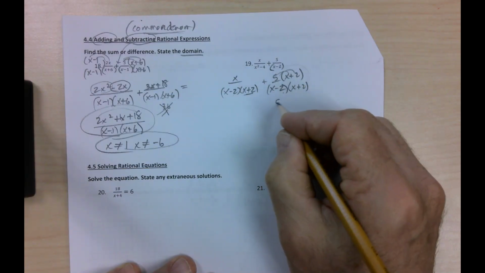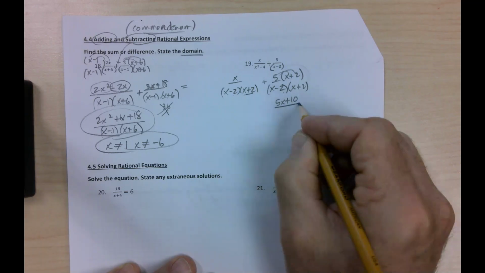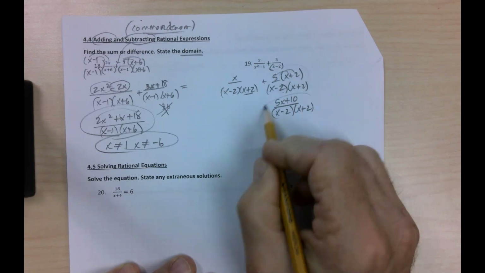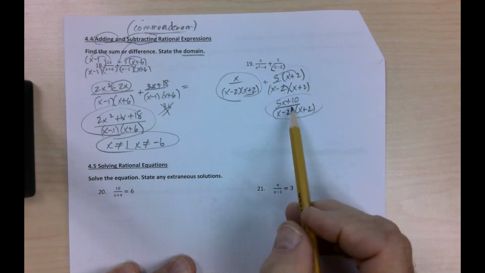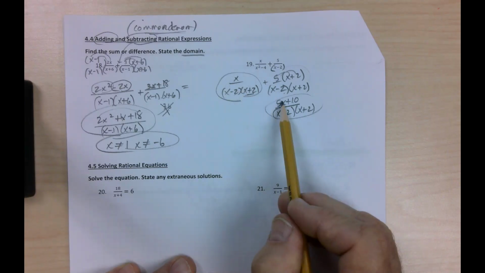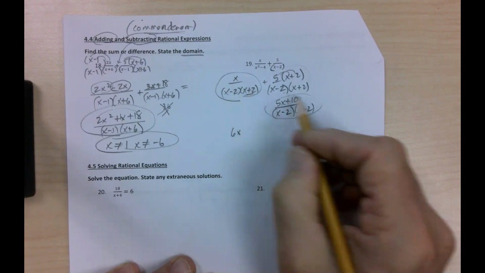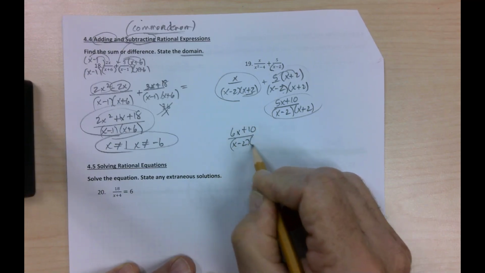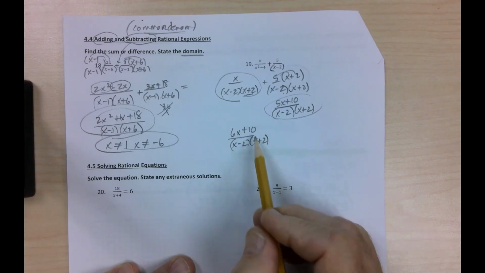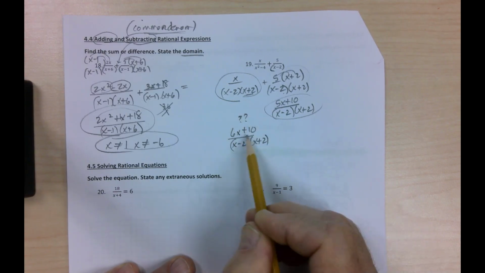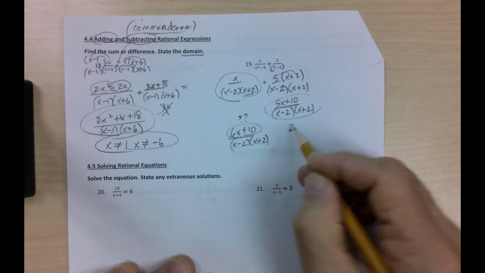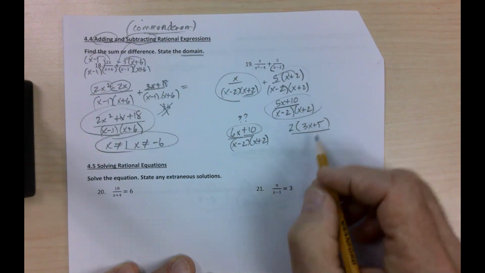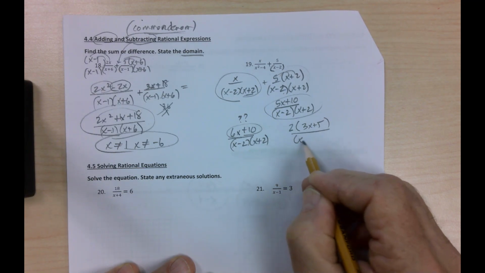So we distribute, we get 5x plus 10 all over x minus 2, x plus 2, and as you can see, we got common denominators, so we can add the stuff in the top. X plus 5x, 6x plus 10 all over x minus 2, x plus 2. So you wonder, is this thing done? Well, we can factor a 2 out of there, so we'd be left with 3x plus 5. So you can see that that's not going to cancel.